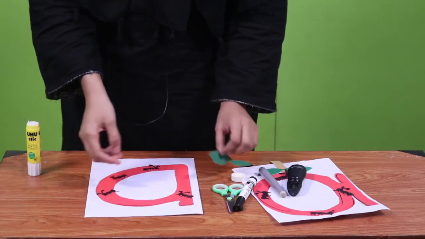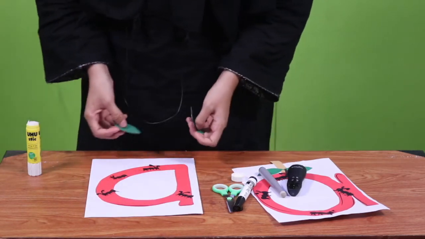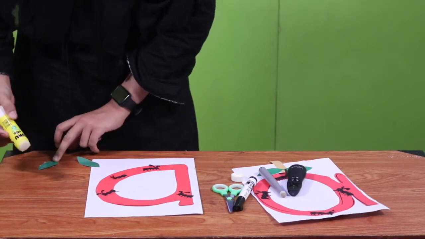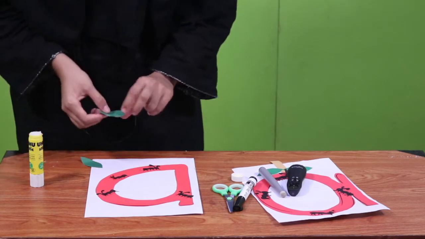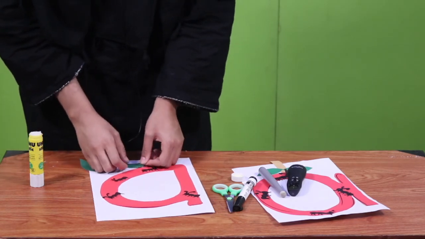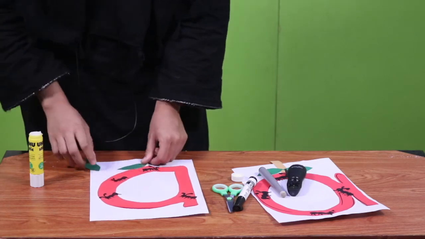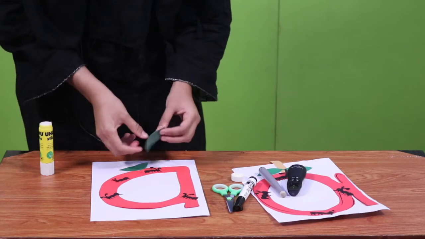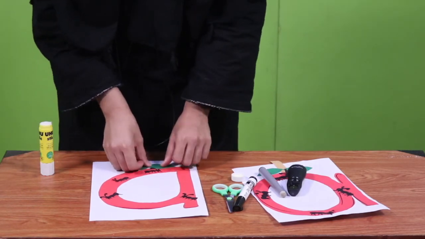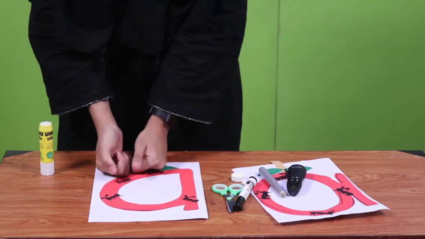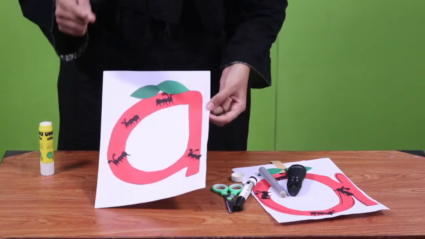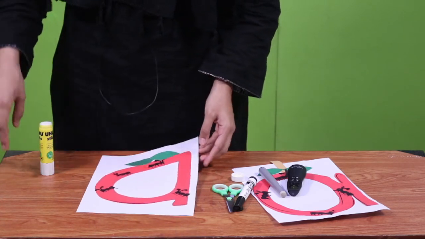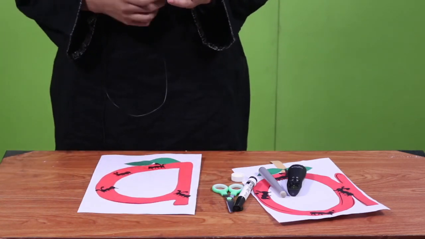What is left now? The leaves. I'm going to paste these leaves. And remember what we are making? We are making ants on A. So this is our last thing and I'm almost done. If you are not done, you can pause the video here और इसको complete कर सकते हैं, okay? So, ants on A, okay? Pause the video here if you have not completed it yet and then get back.